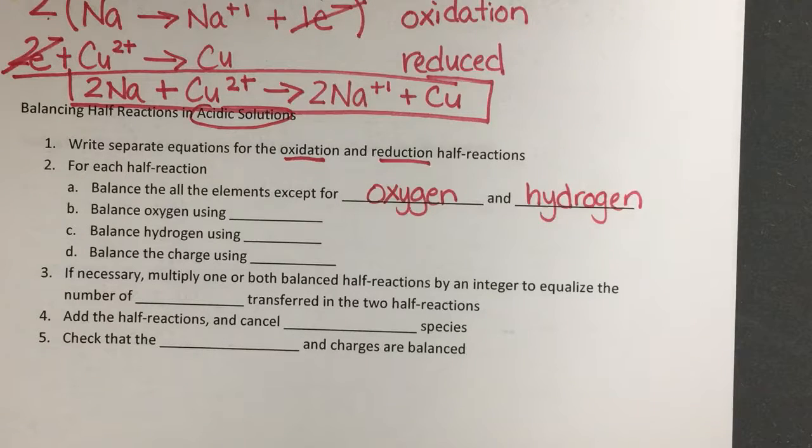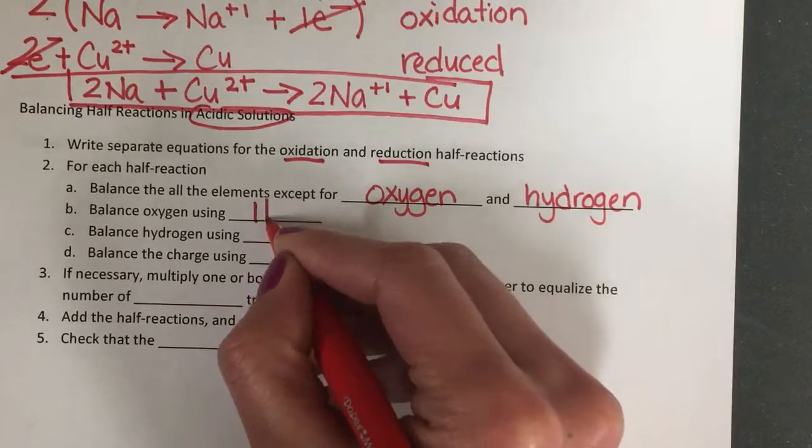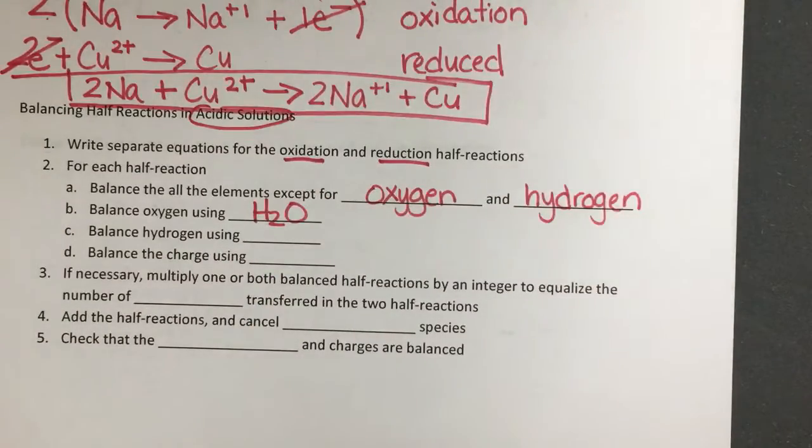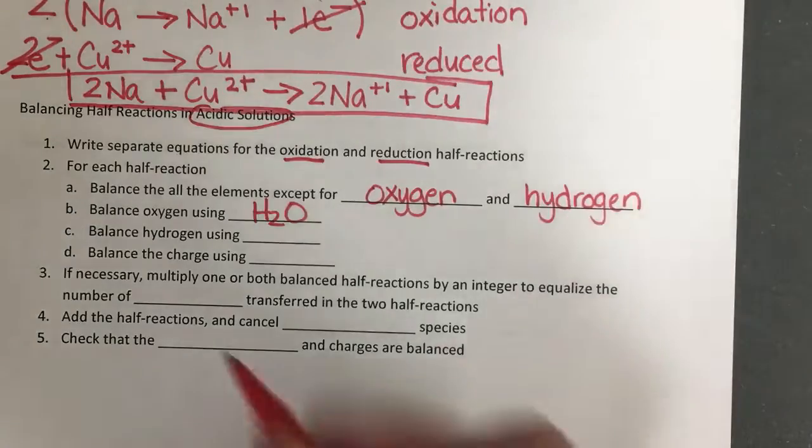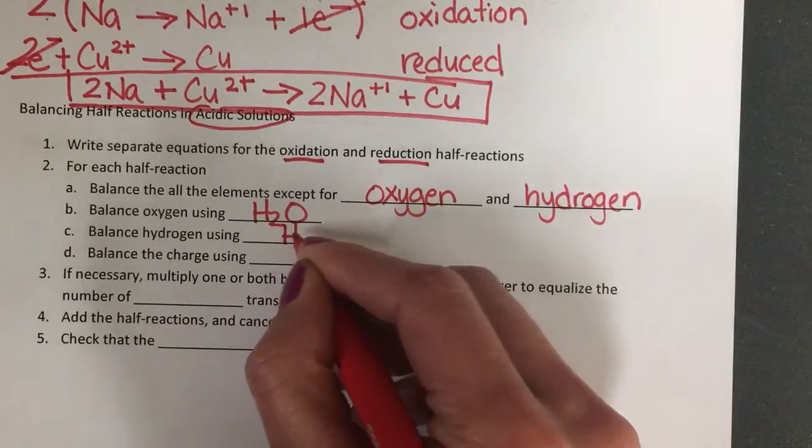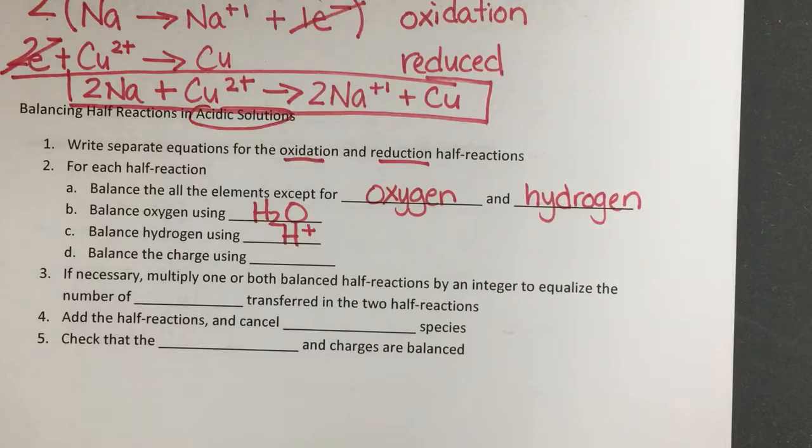After everything except for oxygen and hydrogen are balanced, I'm going to look at oxygen. Now I'm going to have oxygens on one side but not the other, and so I'm going to use water to balance that out. The problem is, by adding water, I'm going to have hydrogens that don't balance out. So I'm going to add H pluses to the other side to balance them out. I know it seems kind of weird right now. We're going to go through several steps with a couple examples and you'll see how it works.